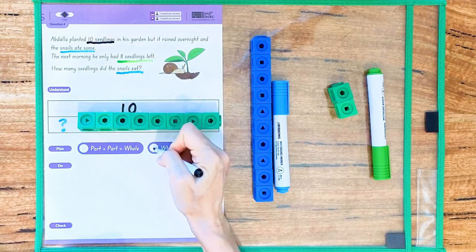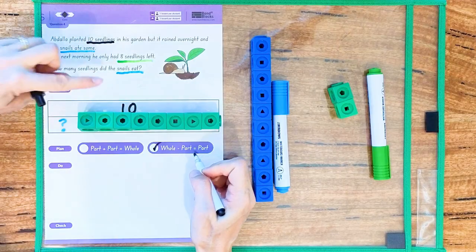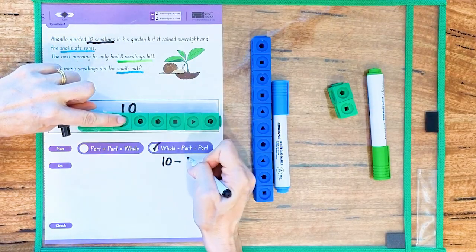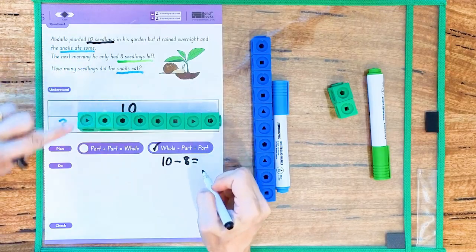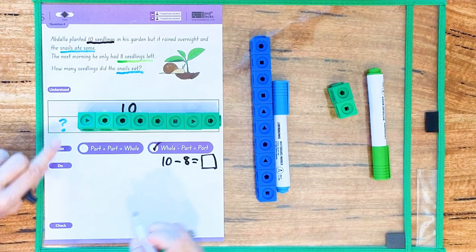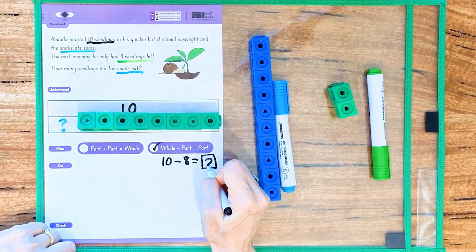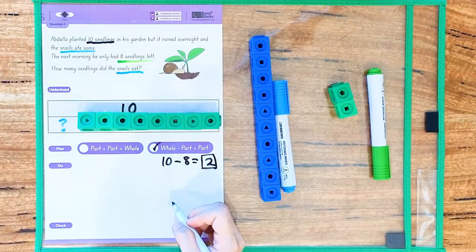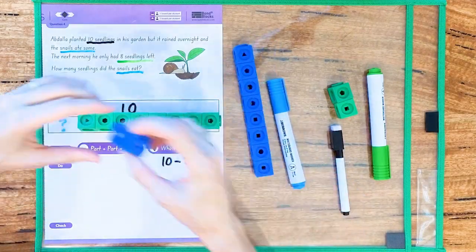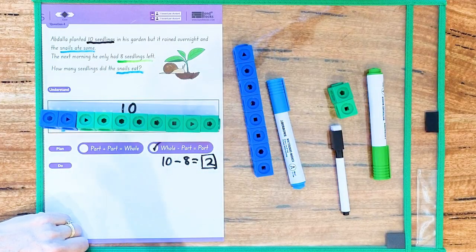I'm going to use this plan. Whole subtract part equals part. The whole of 10 subtract the part I know of 8 will equal the part I don't know. 10 subtract 8 equals 2. The snails ate 2 of the seedlings.